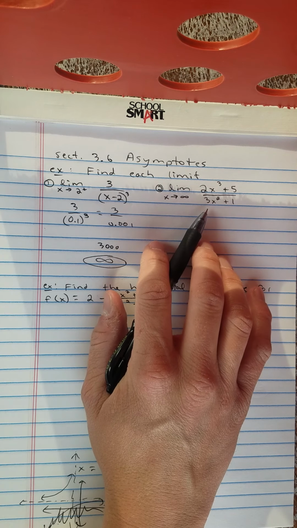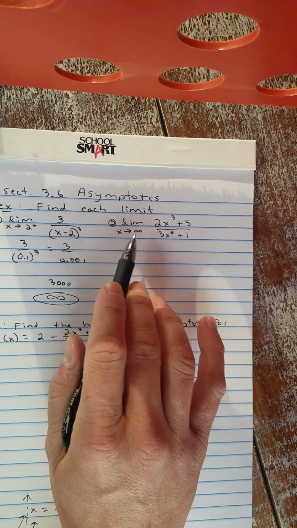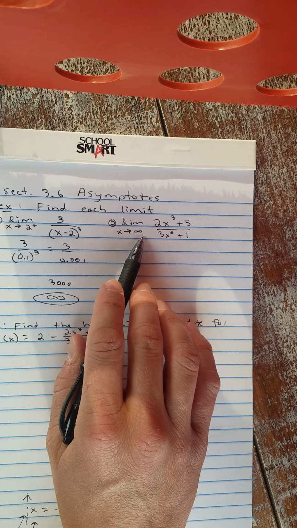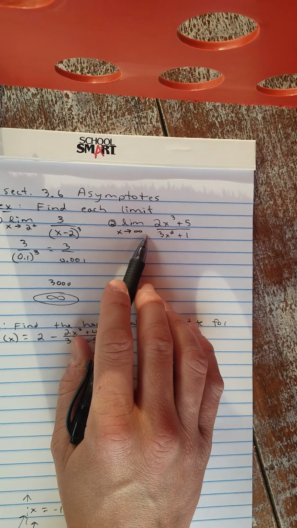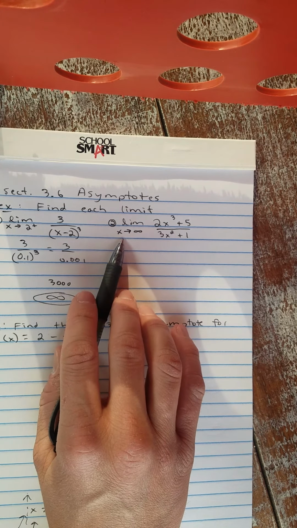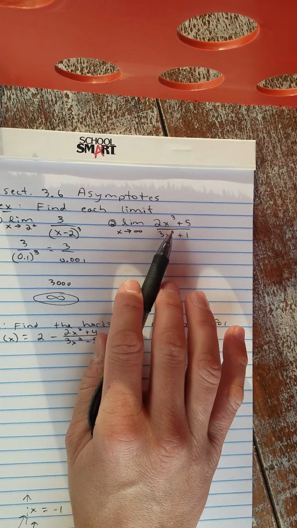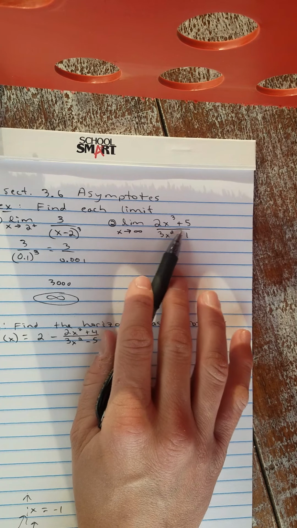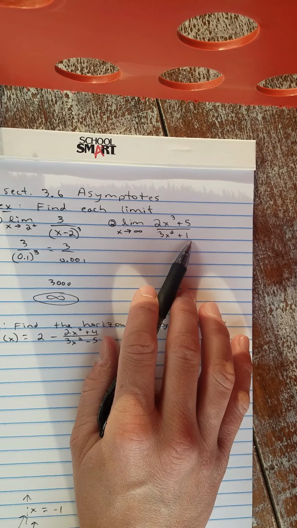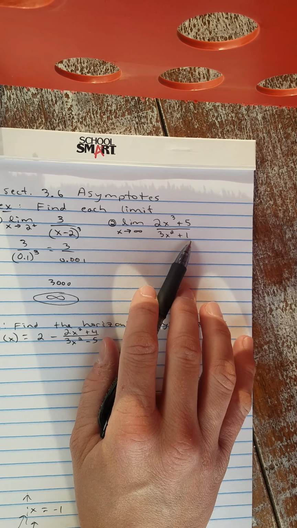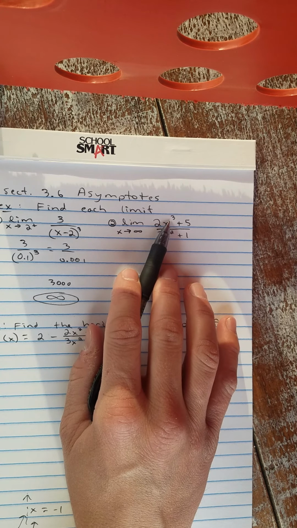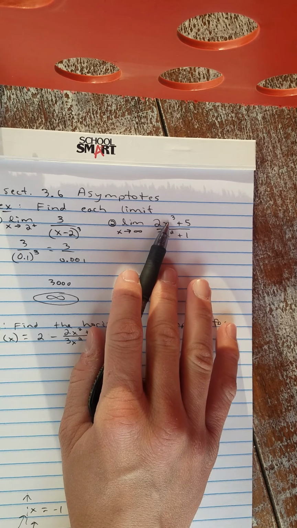Now, this one right here, the second one, is going to look pretty weird to you. It's the limit as x approaches infinity. So we're pretty familiar with this. We know that you just plug in infinity and you kind of evaluate it. But what's going to happen here is if you plug in infinity to both of these polynomials, you're just going to get infinity over infinity, because infinity cubed is still infinity, because you can't get any bigger than infinity.